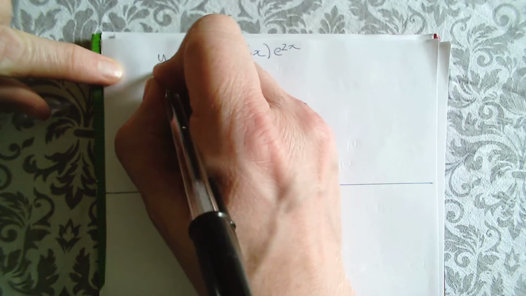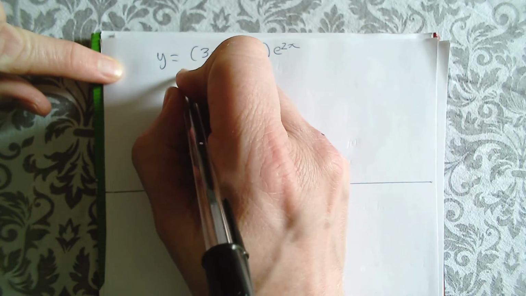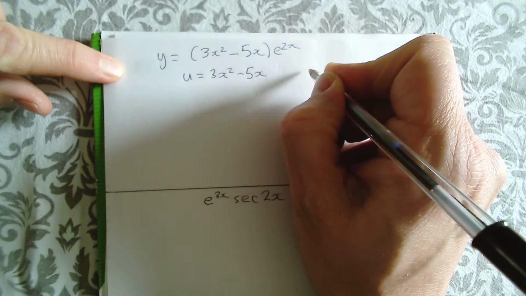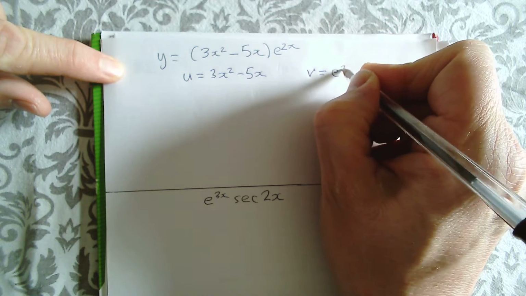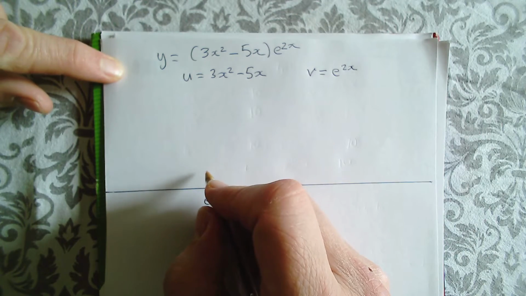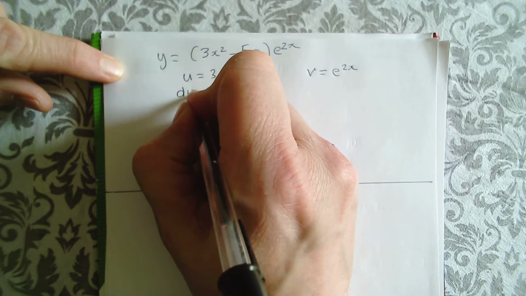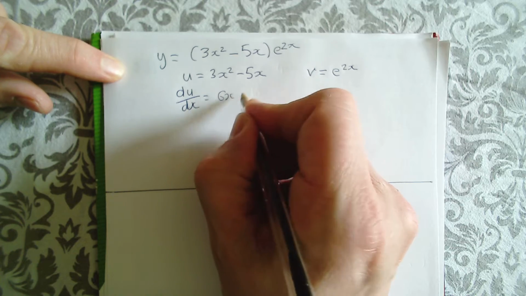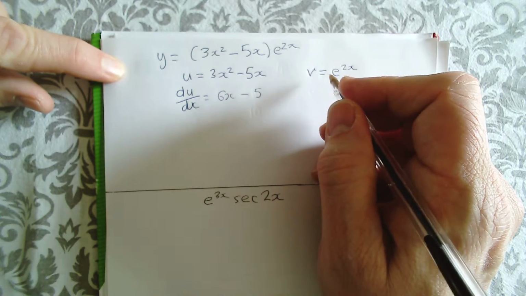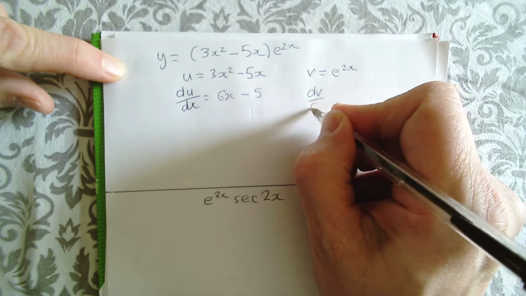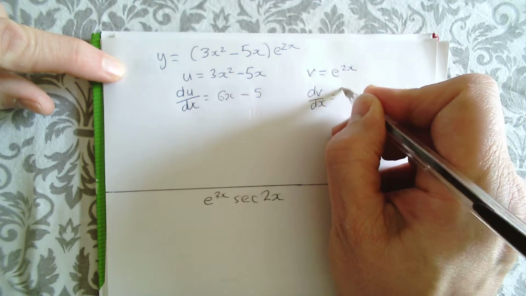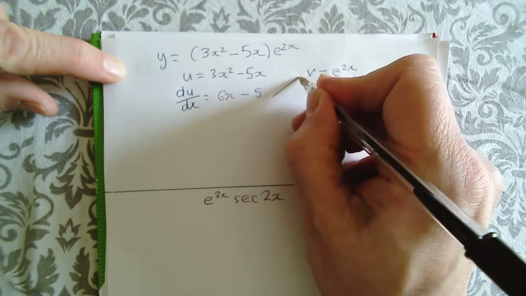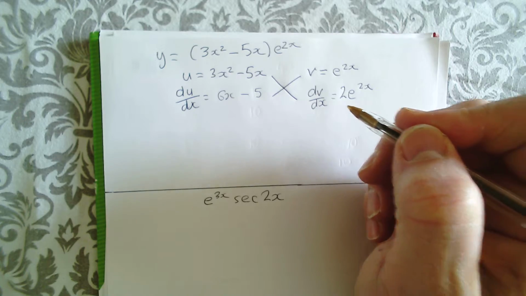So I'm going to differentiate this. I've got u equals 3x squared minus 5x, v equals e to the 2x. I always set it out like this. du/dx is 6x minus 5, and dv/dx is, remember to bring down the 2, 2e to the 2x. It's handy to draw these little lines to remember how you're pairing them up.